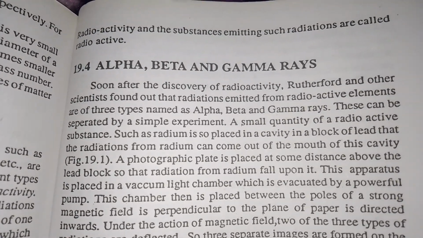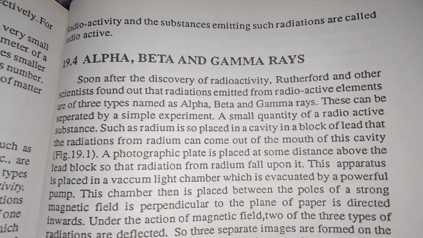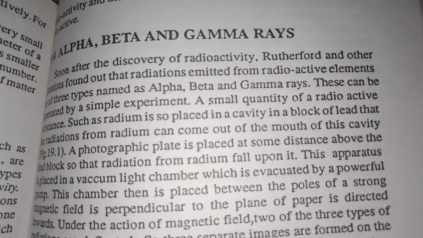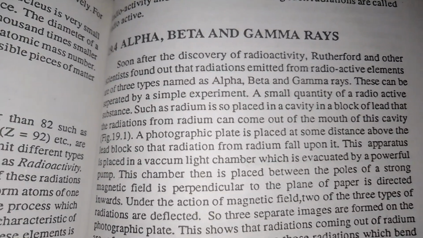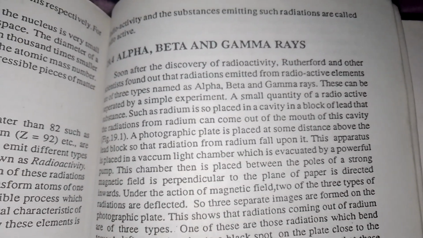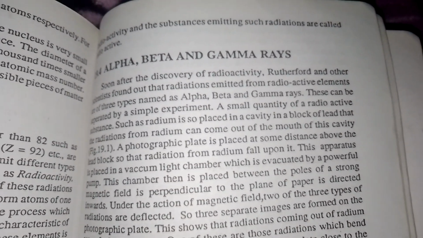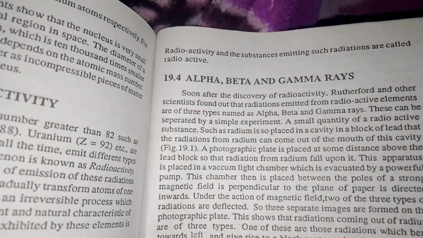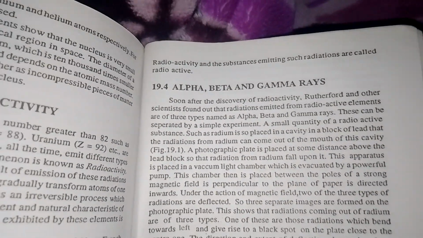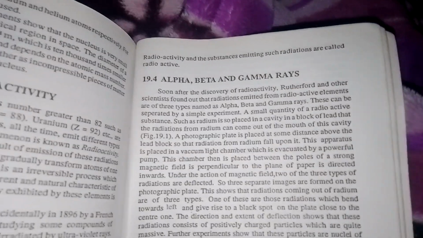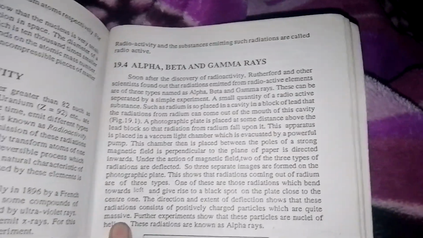Soon after the discovery of radioactivity, Rutherford and other scientists found out that radiations emitted from radioactive elements are of three types, named alpha, beta, and gamma rays.